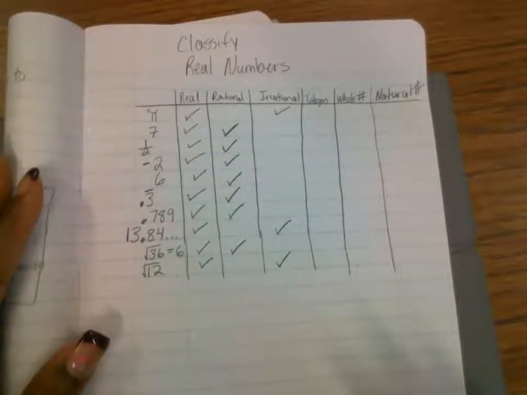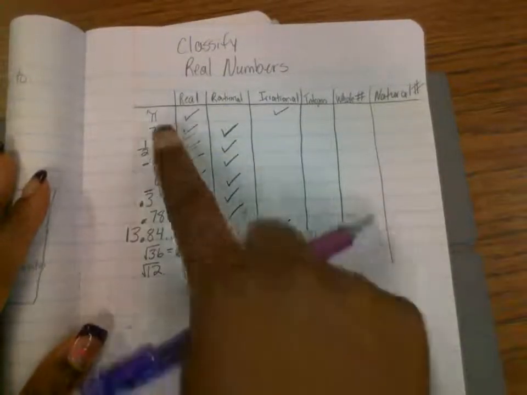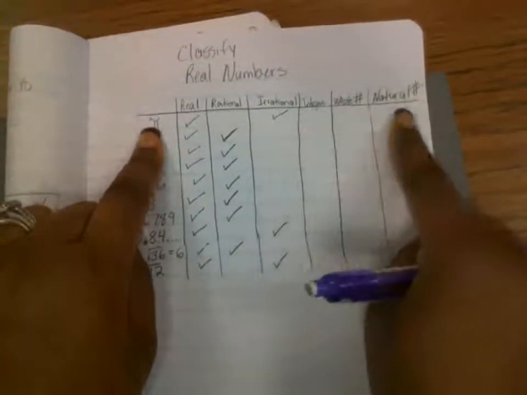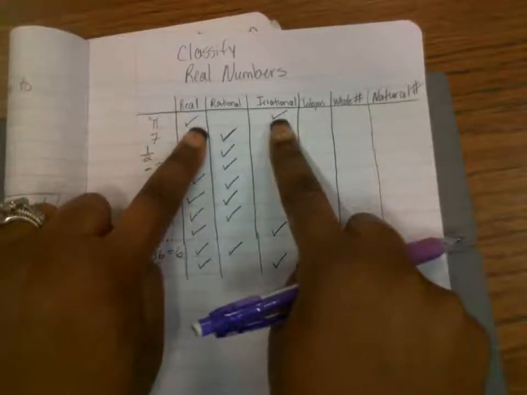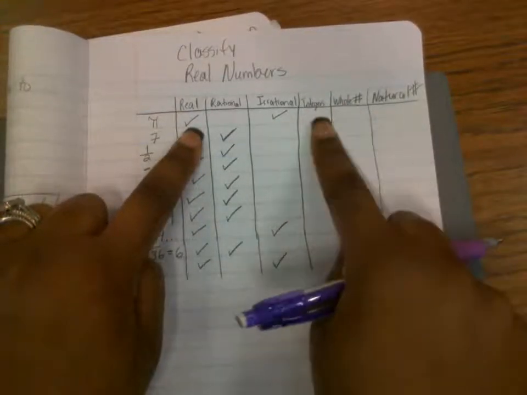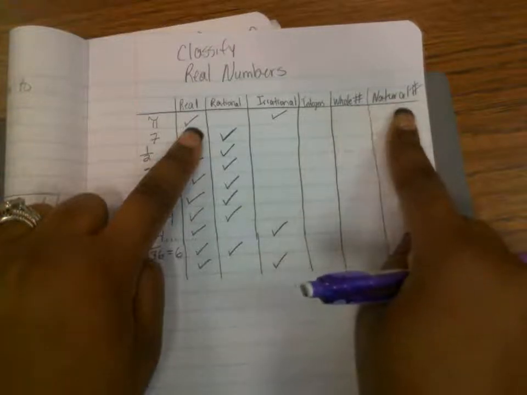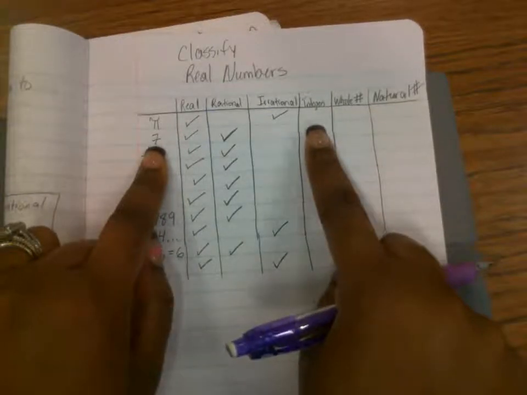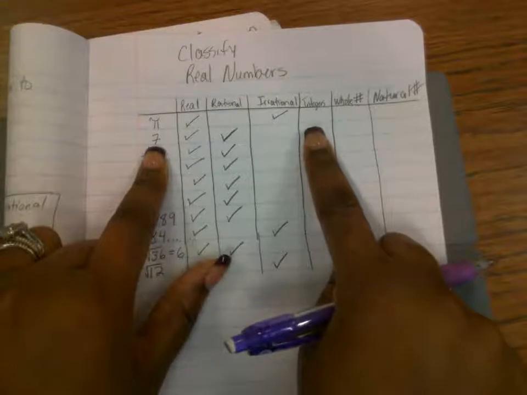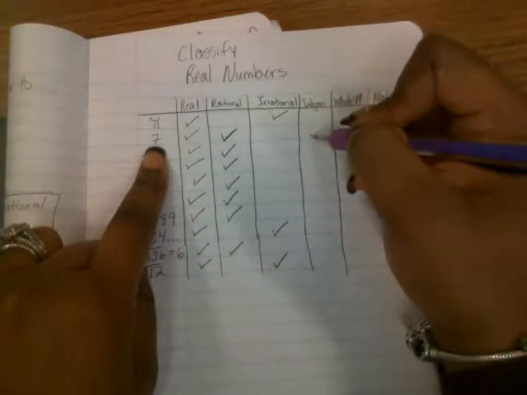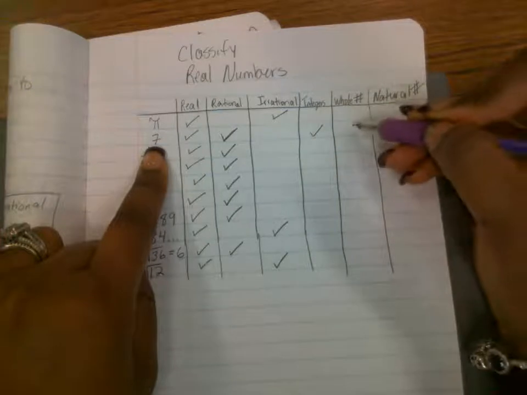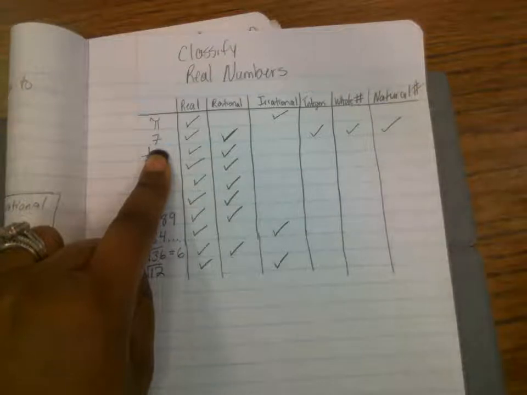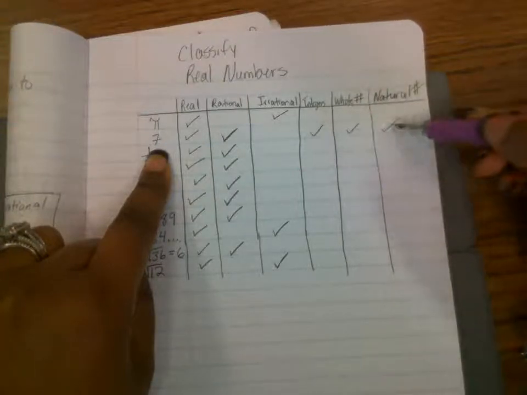So now we've got to decide whether these numbers fall into this category. First and foremost, if it's irrational, it cannot fall in any other category. It's just real and irrational. So that's it. Can't be an integer, it can't be a whole number, it can't be a natural number. Okay? So let's look at number 7. Number 7 is a whole number. So it is also an integer, okay, because all whole numbers are also integers. It is also a whole number, and it's a natural number because it's a counting number. 1, 2, 3, 4, 5, 6, 7. So 7 is all of these.